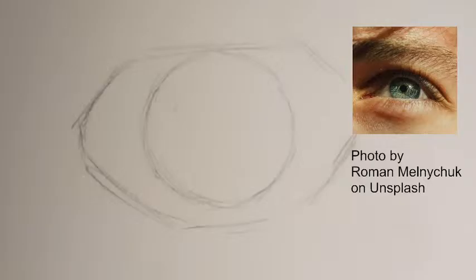One common mistake is making the sclera, which is the white of the eye, just white, and you have to shade the sclera too, because it also has texture and shade and shadows.